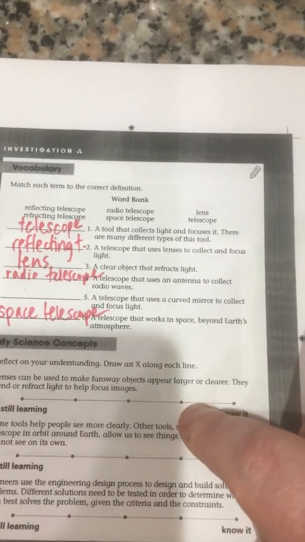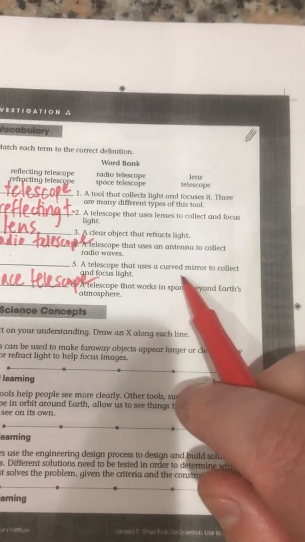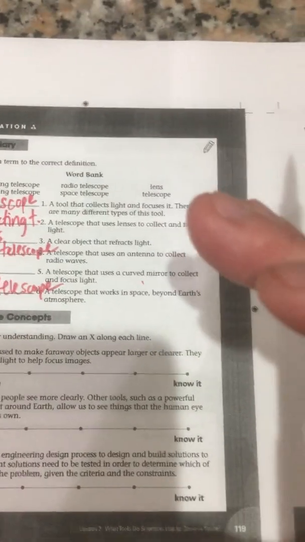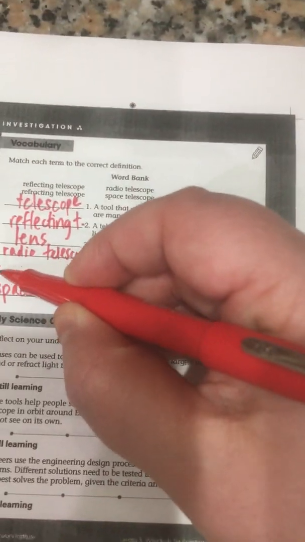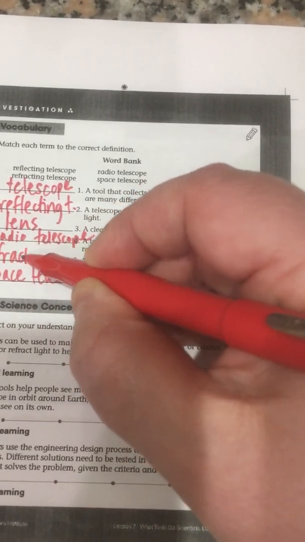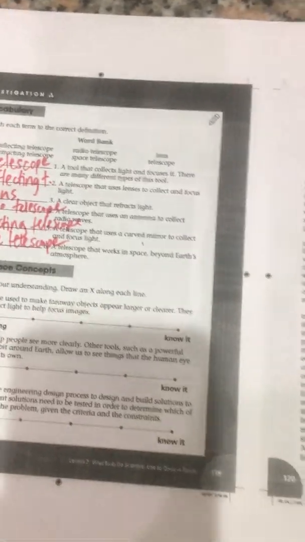Reflects it. And a refracting, it uses a curved mirror. When you refract light, you're basically bouncing it around. And so a refracting telescope is going to collect that light and make it bend in different ways. All right?